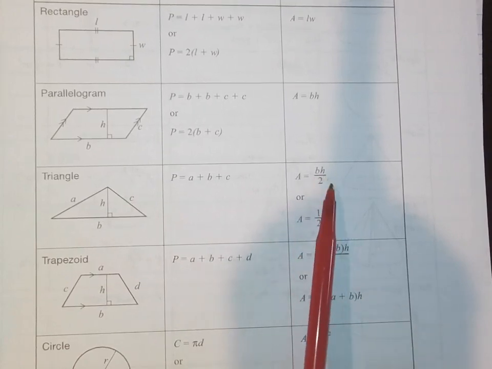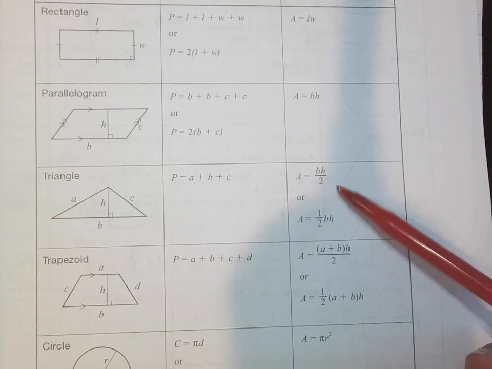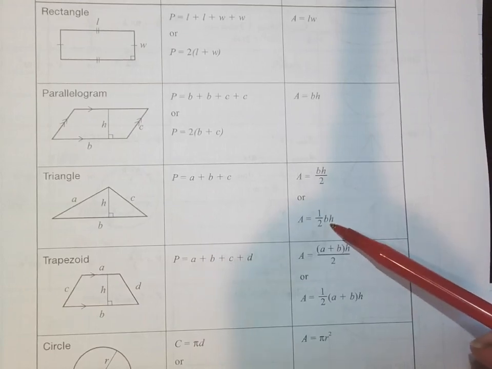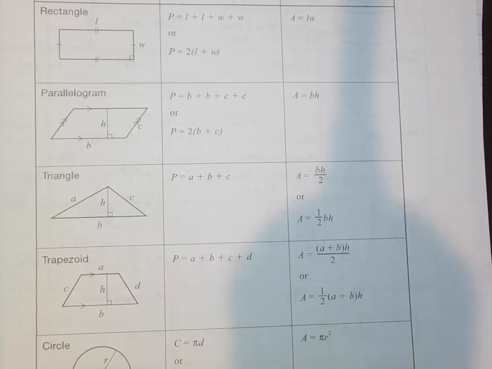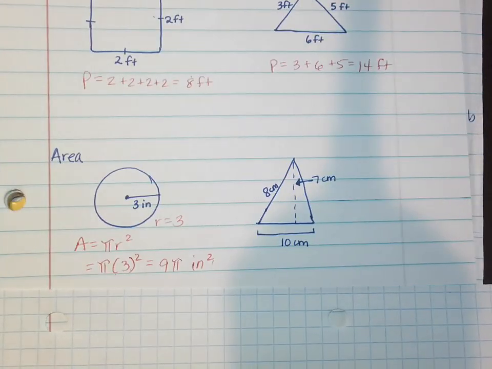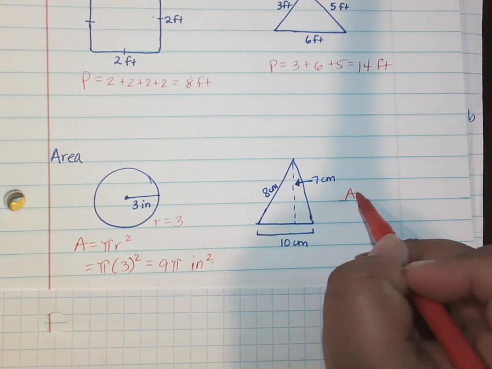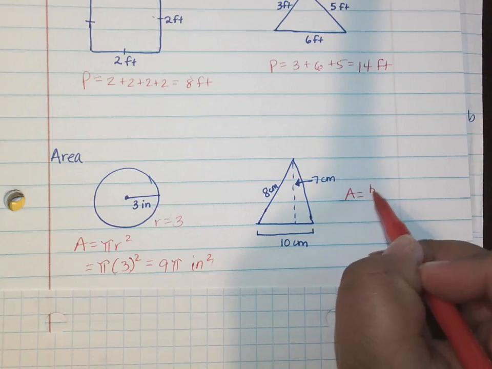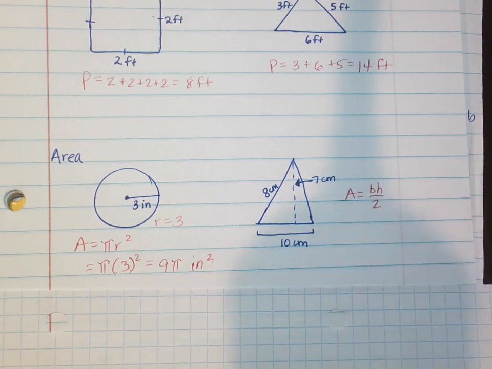Okay? Now, for a triangle, and you'll probably remember this from 8th grade, your area formula could be written in two ways. So we have base times height divided by 2, or 1/2 base times height. Either way is the same thing. So let's write that formula down. So I like to use it this way. You could use it the other way.